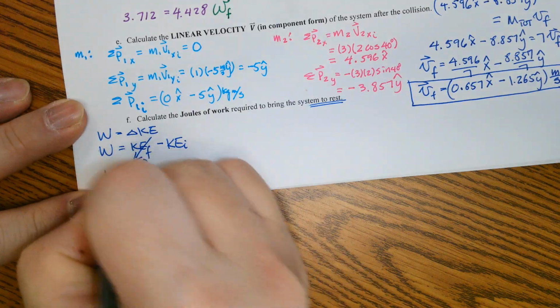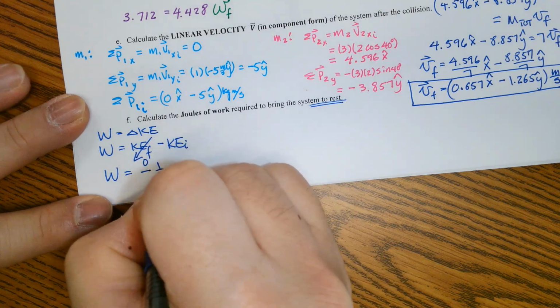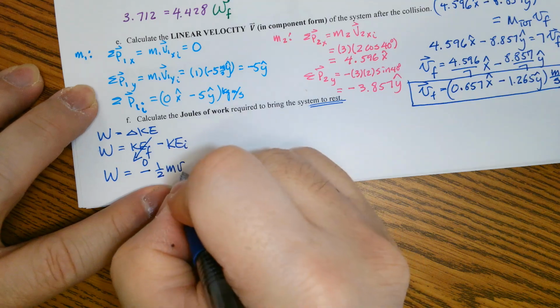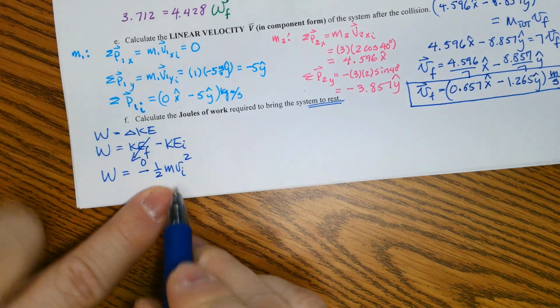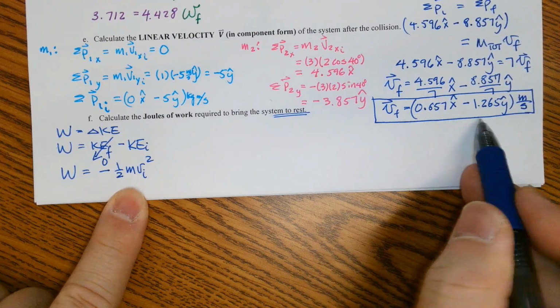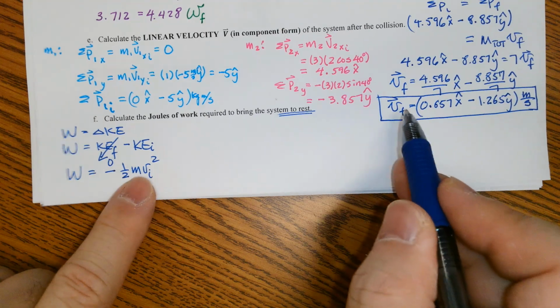So the work that we have to put in has to be negative 1/2 m v initial squared. Now this v initial is actually this v right here after the collision, so this v and this v are the same.